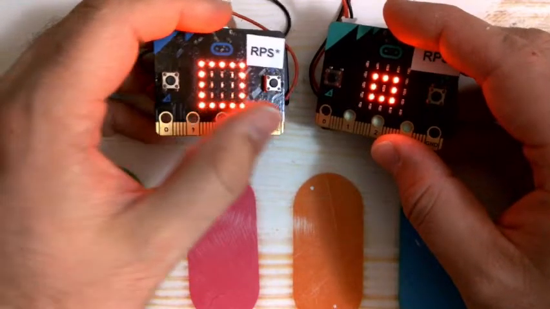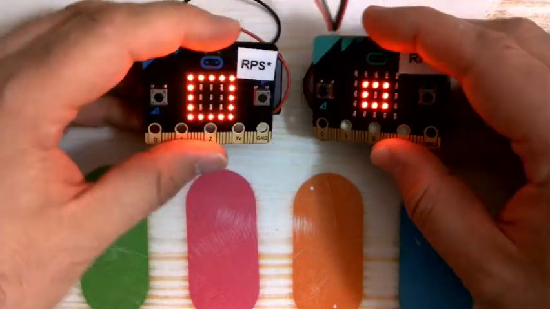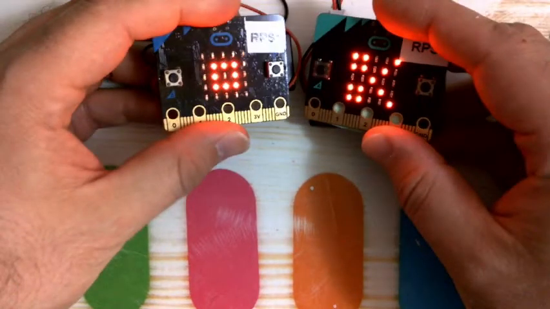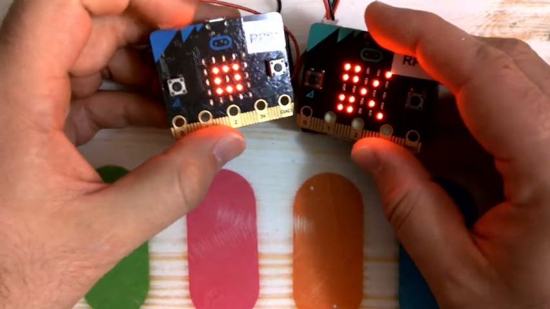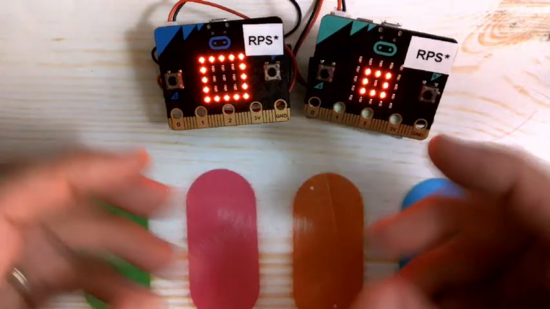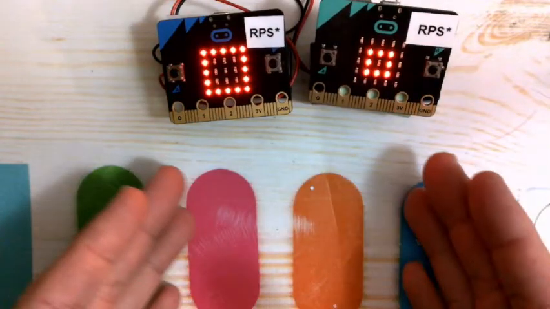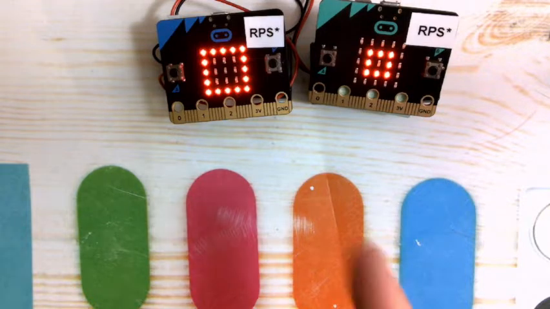Oh, so we got paper beating rock. That's 3 for blue and 0 for green. Shake again. We got rock beating scissors. So we've got 4 versus 0. You would think there would be a better average here if these are supposed to be random, but they're not.